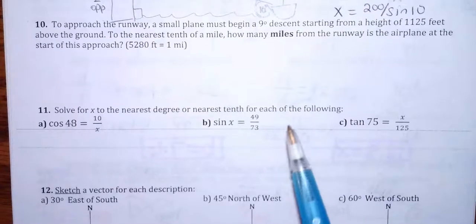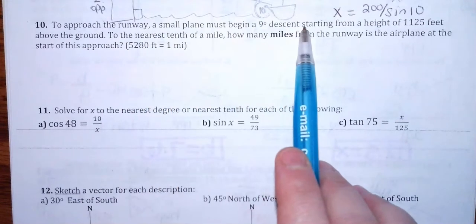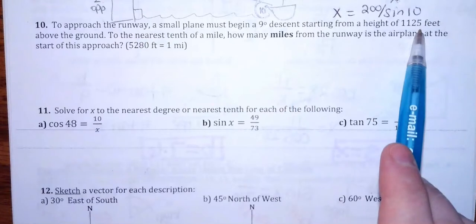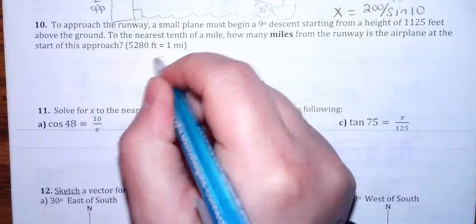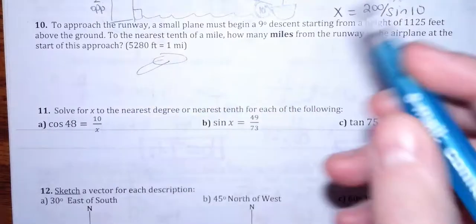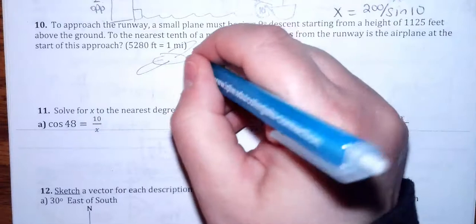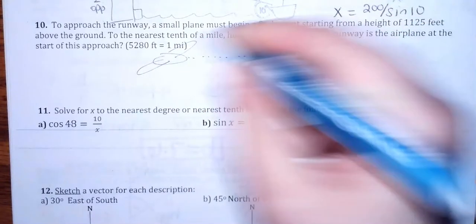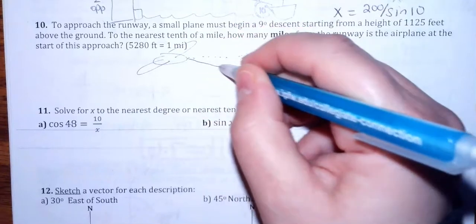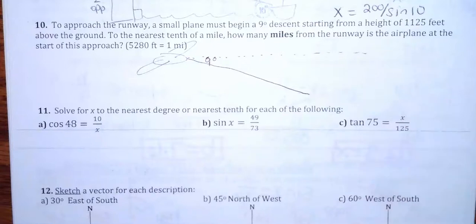All right, to approach a runway, a plane must begin a 9-degree descent starting from a height of 1,125 feet. So again, forgive me, here's my plane, and if they look straight ahead, it's a horizontal, and we're going to come down, again not drawn to scale, at a 9-degree angle.